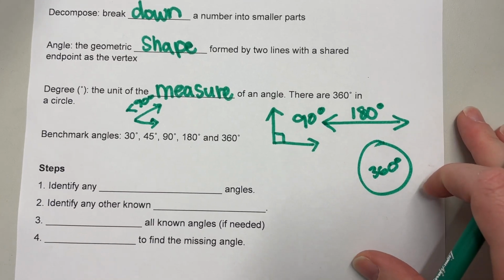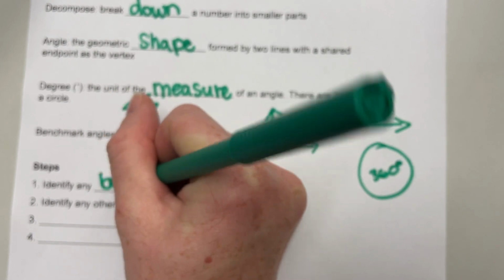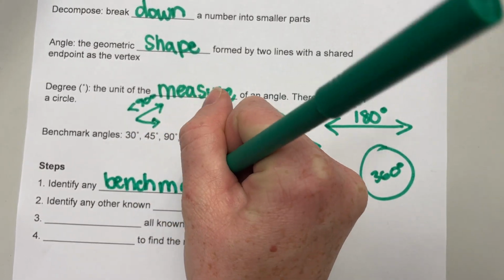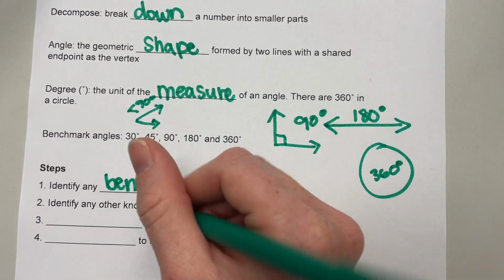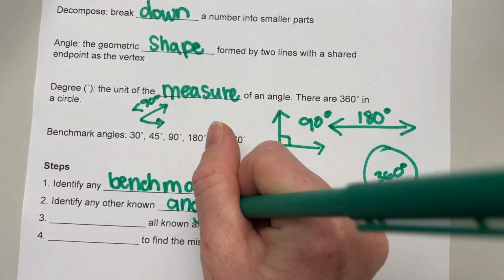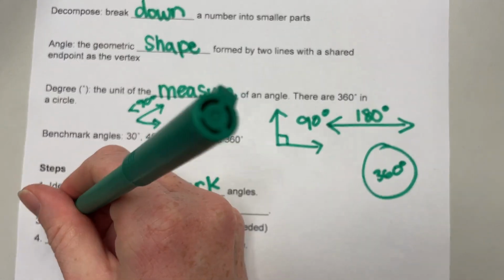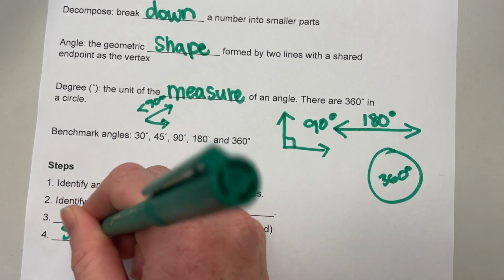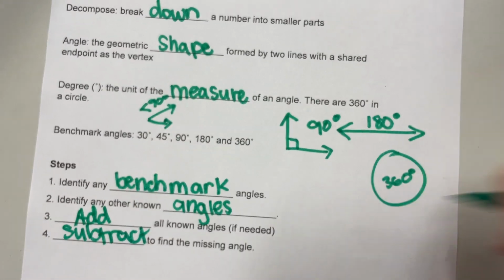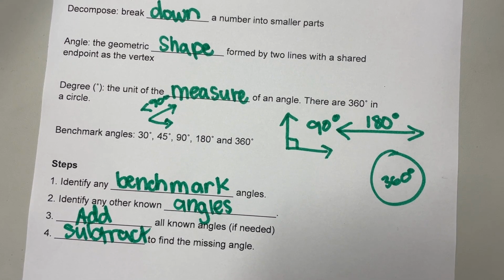Okay, our steps today. Our first one is to identify any benchmark angles. The second step is identify any other known angles. And then 3 is add all known angles if needed. And then 4, subtract to find the missing angle. So I'm getting out a red pen. You're going to pause and watch.